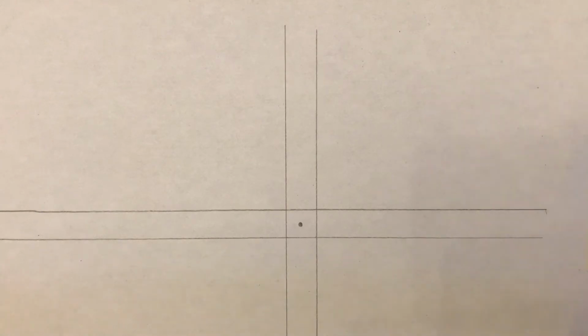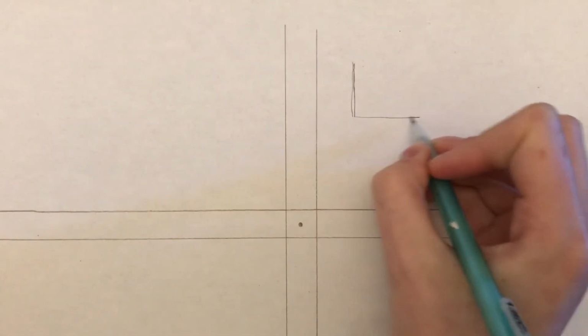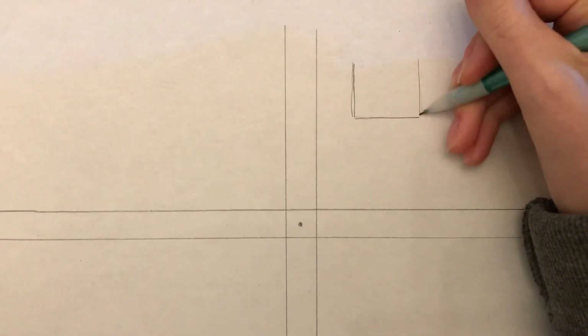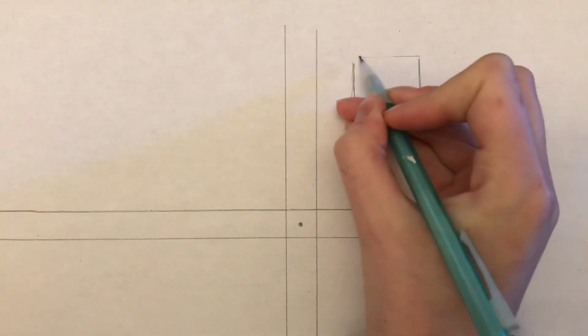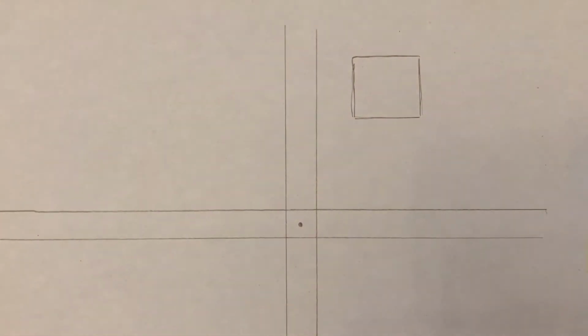So first thing you're going to do, choose any of your 4 areas, just not the street, and draw a square or a rectangle. This is the shape of the top of your building. So if you're looking down at the building from above, this is what the roof would look like. Okay, so this is my rectangle.